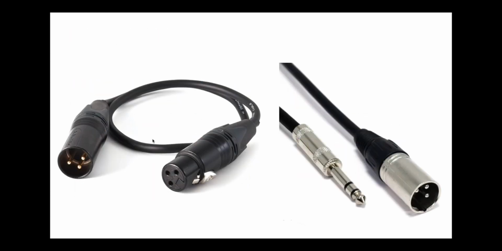Here's your common connectors. Here's your standard XLR. Here's the size of a TRS cable. TRS cables can also transmit audio and power to powered speakers. We'll talk about that more in the pop-up PA segment.